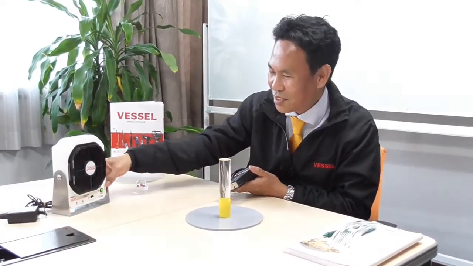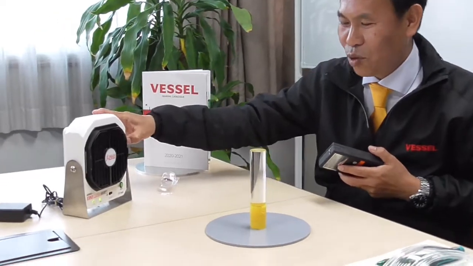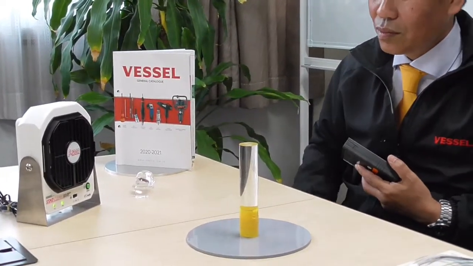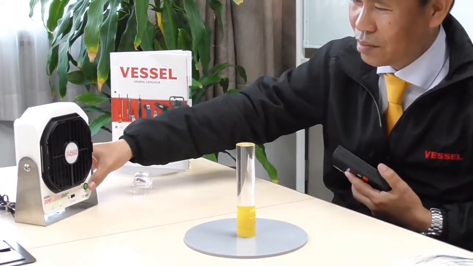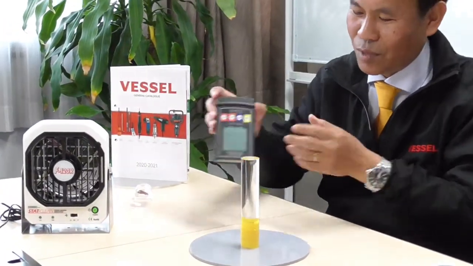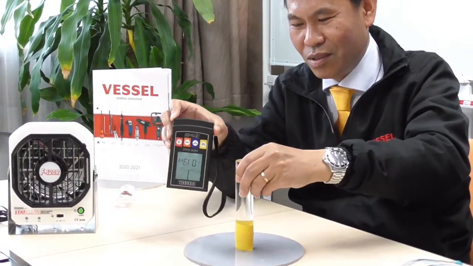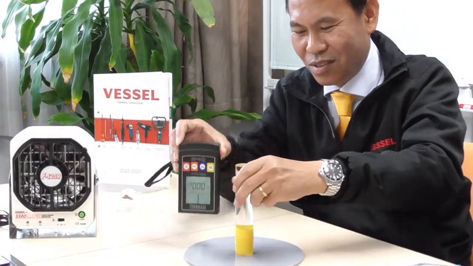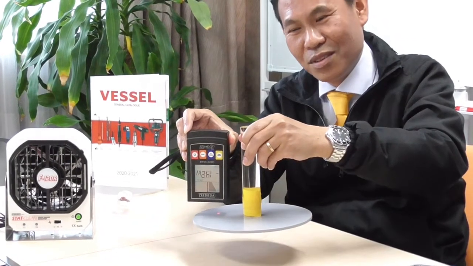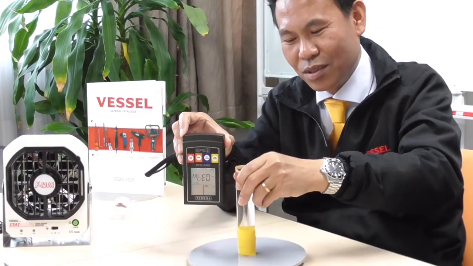Then try to erase the static using the static blower. And in this situation, you blow it. But there's still static.